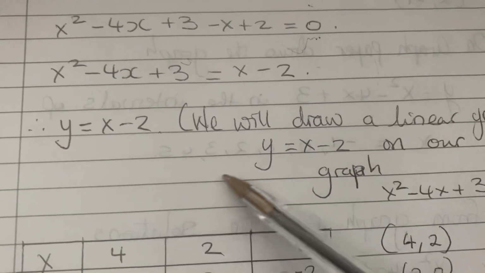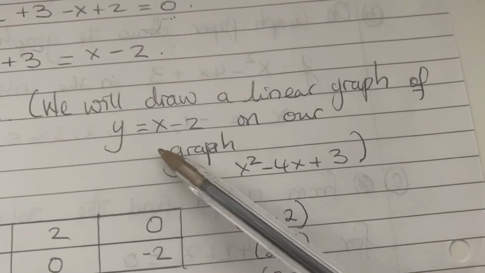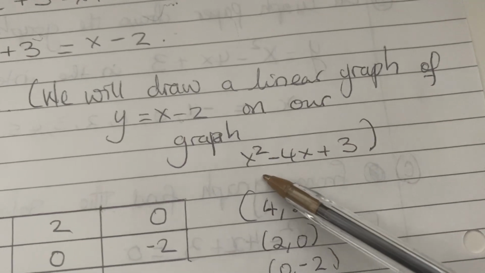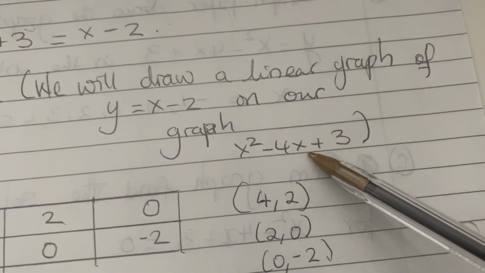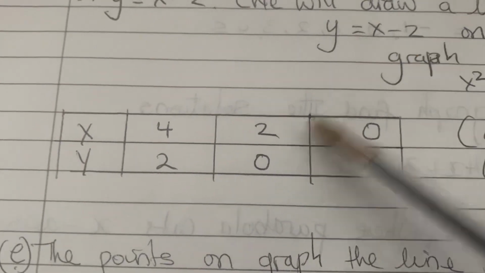So we will draw a linear graph y equals x minus 2 on our graph of x squared minus 4x plus 3.